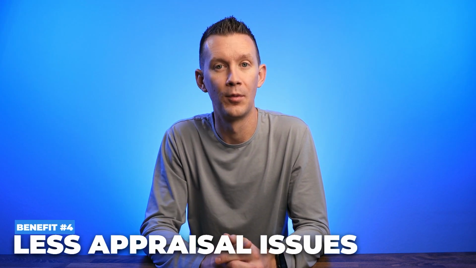It can make negotiations way easier because it's not about emotion or feelings of what people want, but it's more about what the data is showing. And so it becomes a lot easier to make the negotiations go smooth and quick when you're presenting that type of data. And the last benefit is that it can help with appraisal issues.